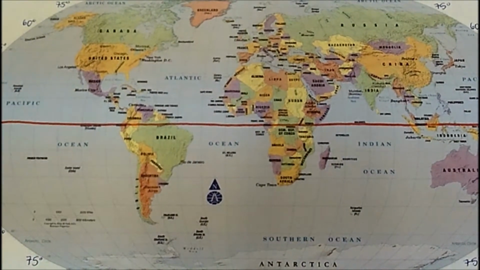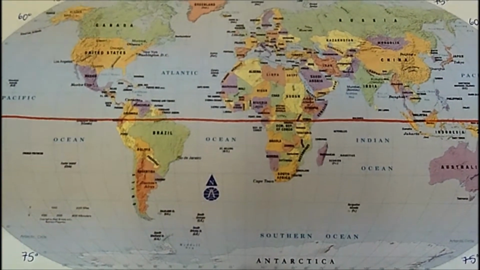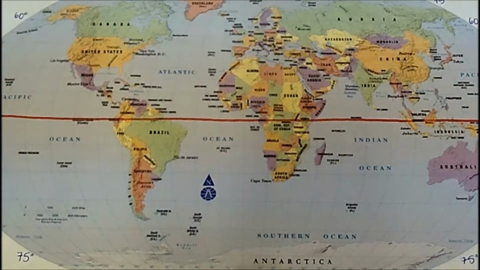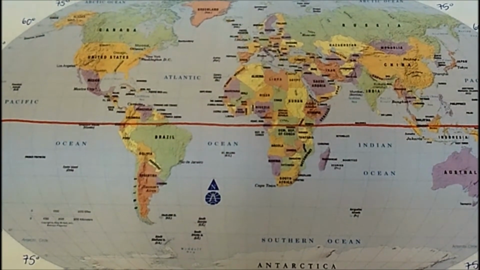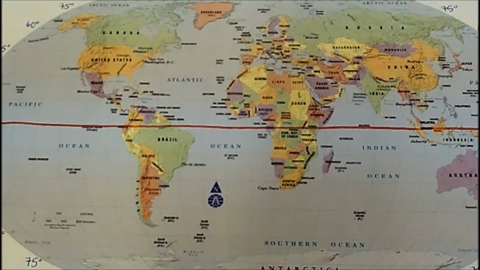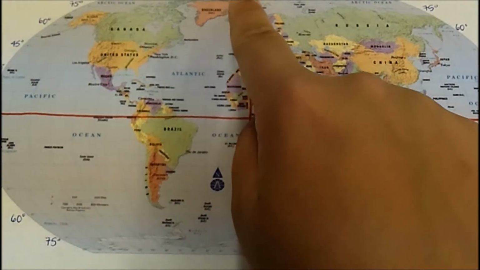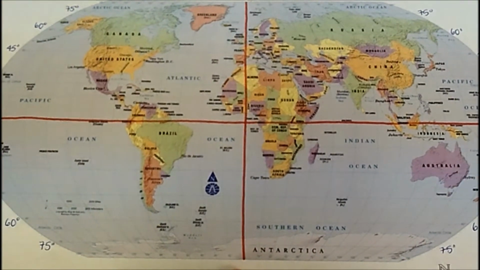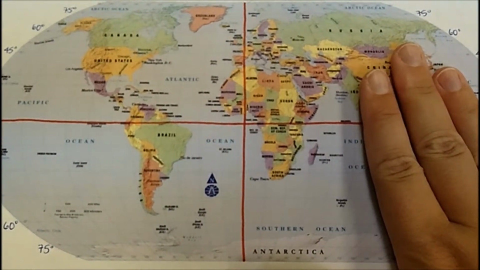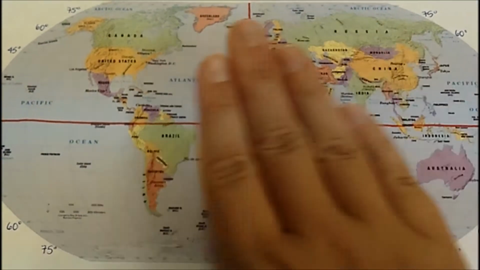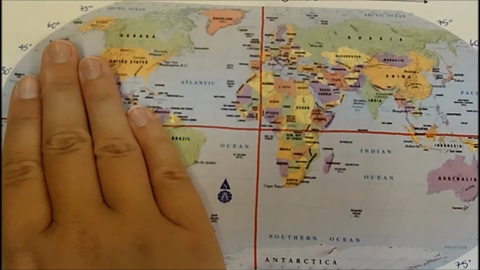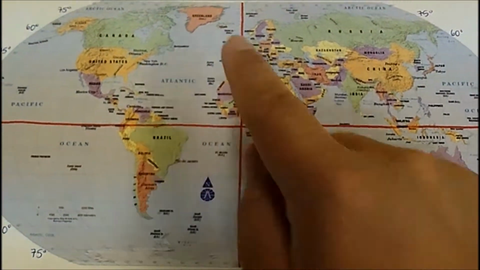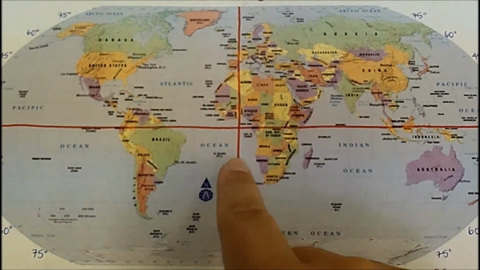Now we are going to look at lines of longitude. Just like there's the equator as the major line of latitude, the major line of longitude is called the prime meridian. The prime meridian runs vertically and it splits the Earth into two hemispheres: an eastern hemisphere on the right side of this map and a western hemisphere on the left side of this map. Remember those cardinal directions. The prime meridian is a line of longitude.